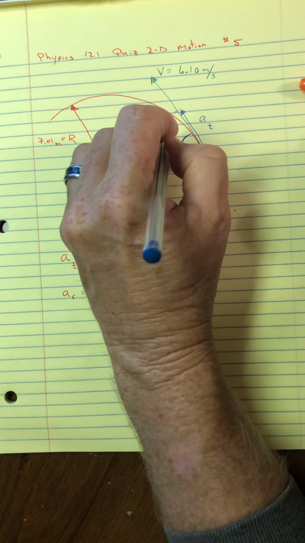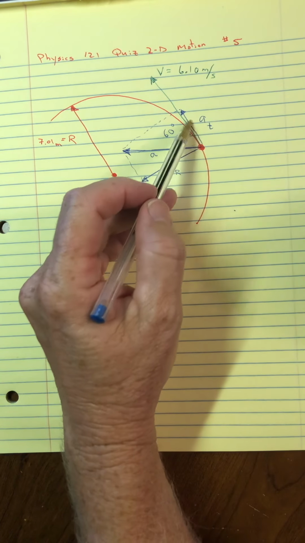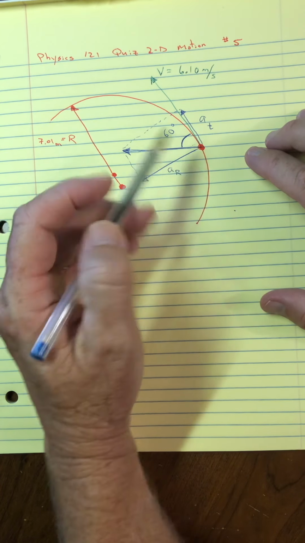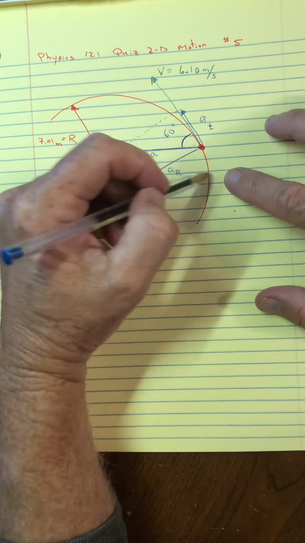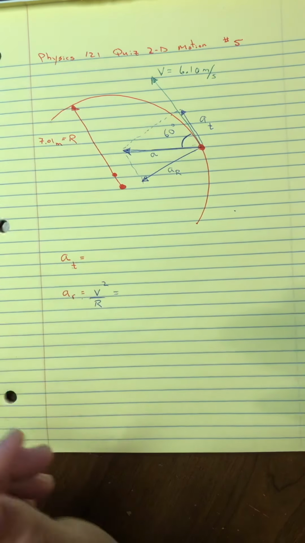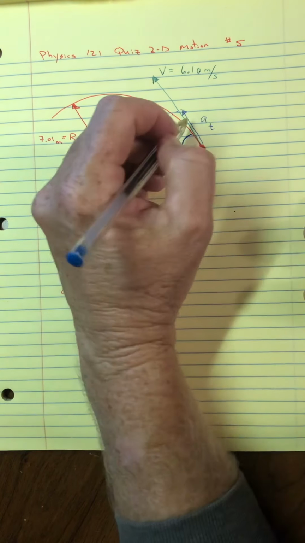And you see it's 60 degrees. That's how I knew the tangential one had to be in the direction it was moving, because if it was pointing the other way, the angle would have to be greater than 90 degrees. So that's how this plays out.